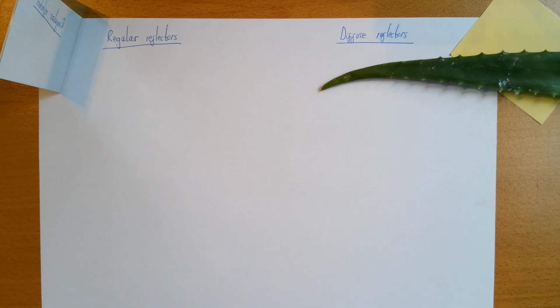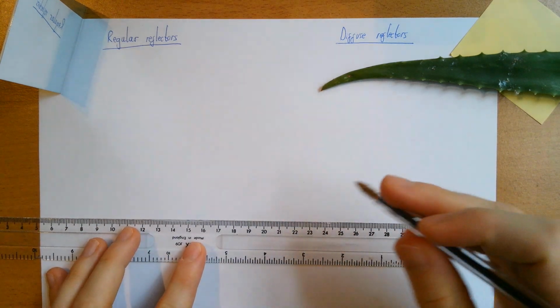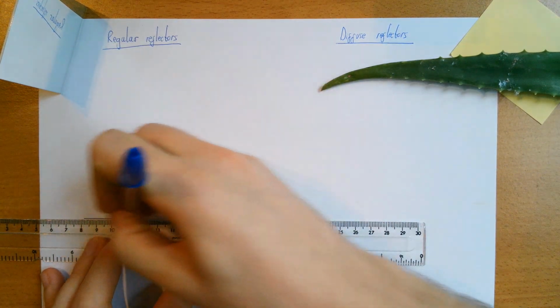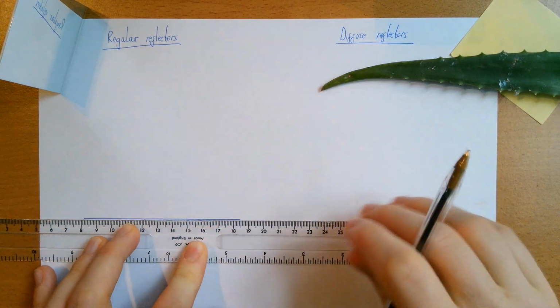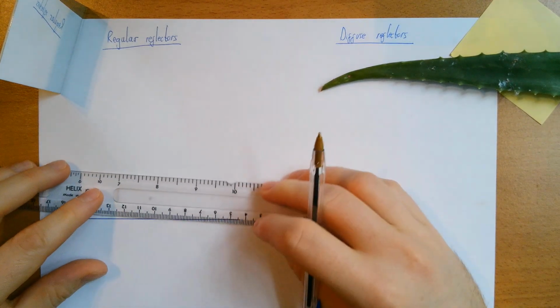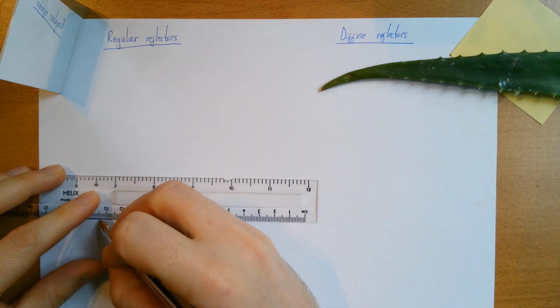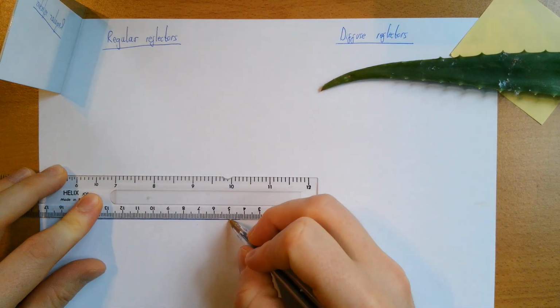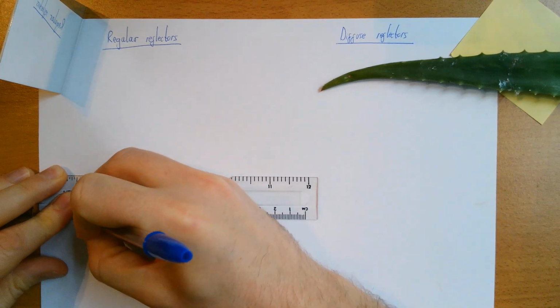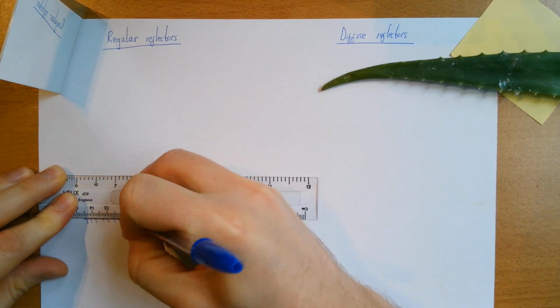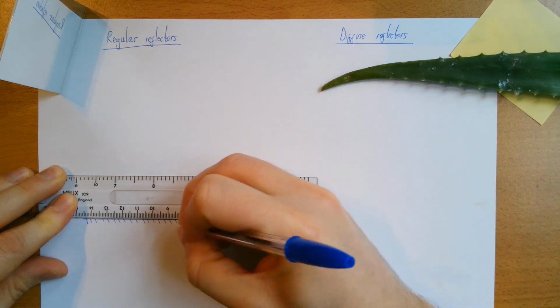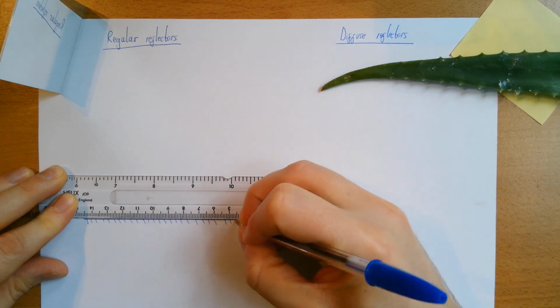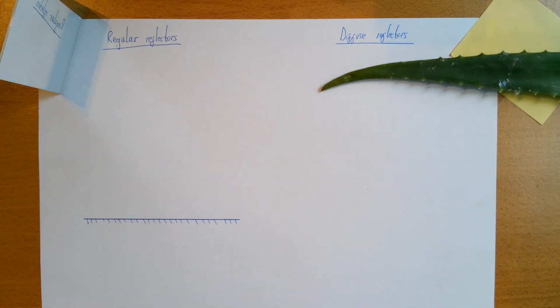So the diagrams. For the regular reflector, I'm going to need to draw a flat line. In fact, what I should have done is done it this way, and I'll show you why. This is a mirror, and when you draw a mirror, it's easier to do it this way because then you can just draw the hash lines like this. You don't need to worry too much about getting them lined up with the main line you've drawn. Okay. Now, regular reflection, that's easy.